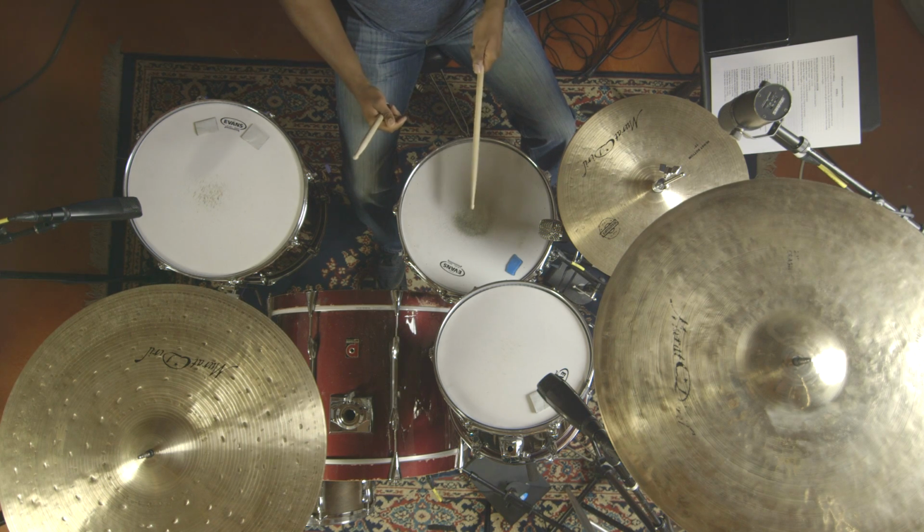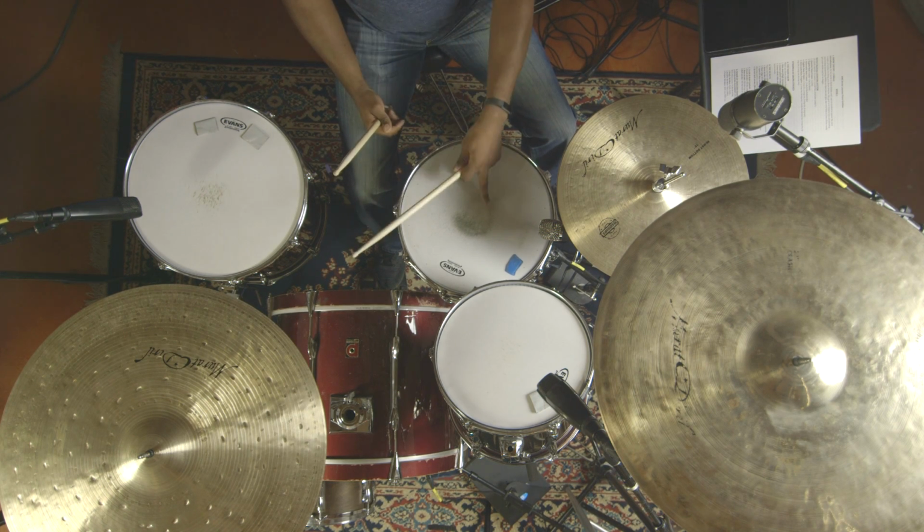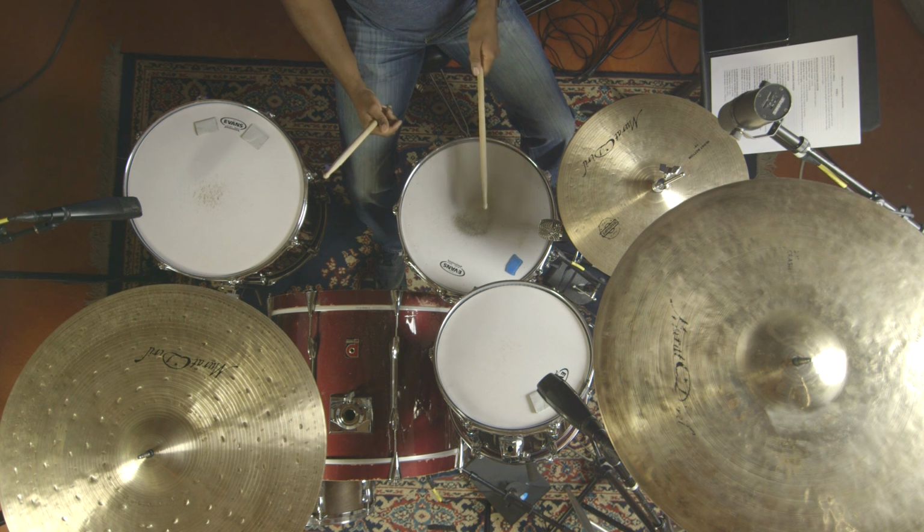Let's start with the snare drum. There are 3 different places in which you can create a dynamic stroke. Starting with the highest dynamic, we call this the rim shot. This is when you hit the rim and the batter head. It sounds like this.